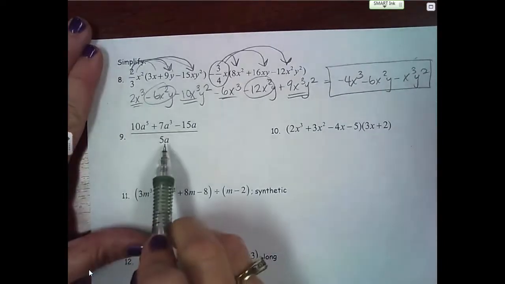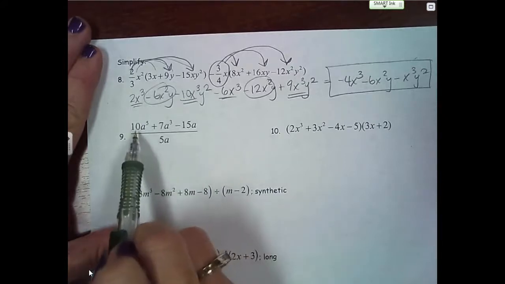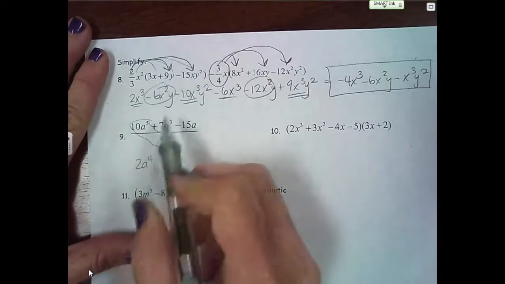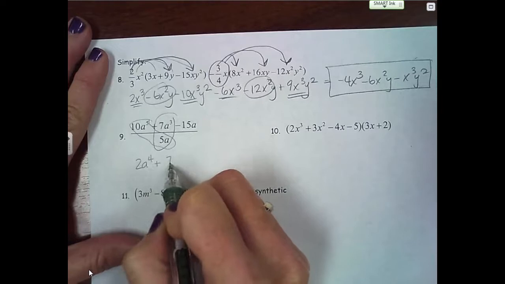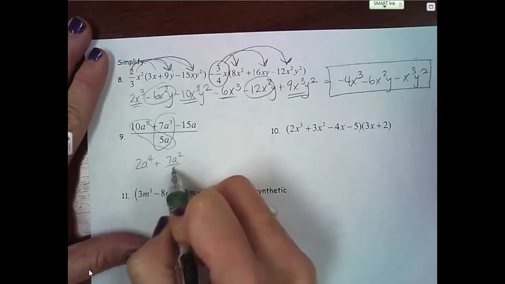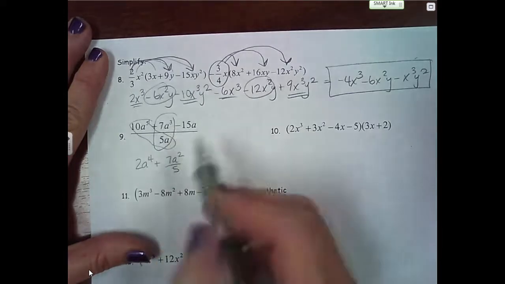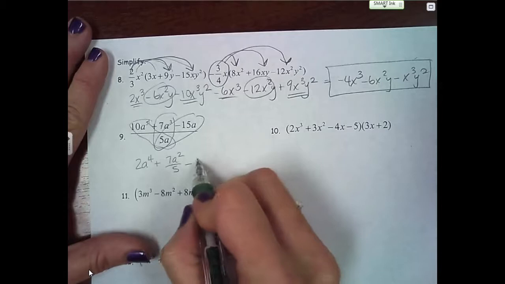Number 9, you're dividing by a monomial. Remember, all you do is just reduce. So you take this and you divide it, which is going to give you 2a to the 4th. Then you look at the middle, which is going to give us 7a squared over 5, because these don't simplify very well, but you can cancel the a's. Minus, lastly, negative 3.